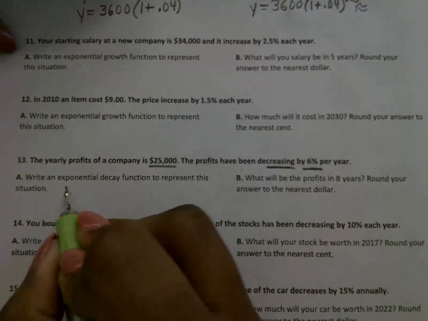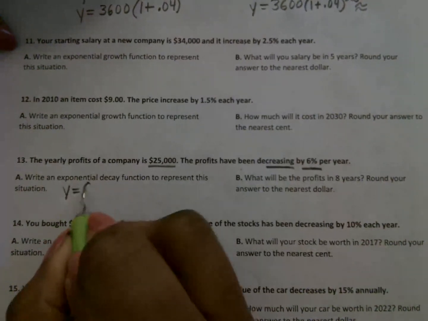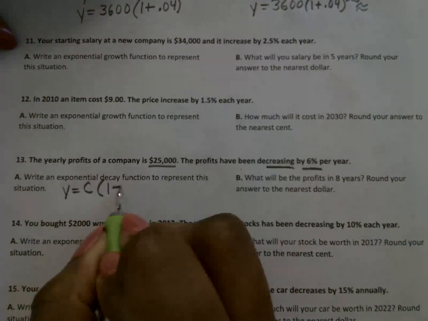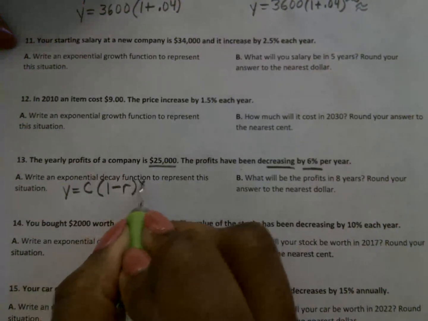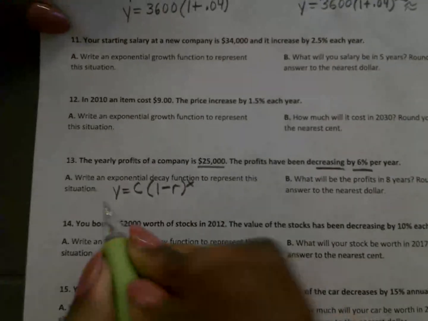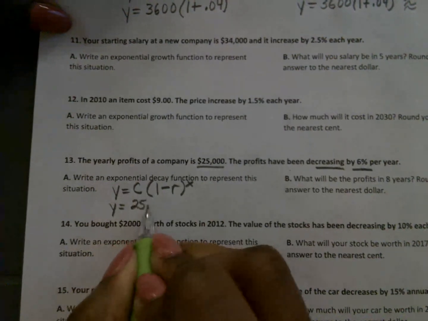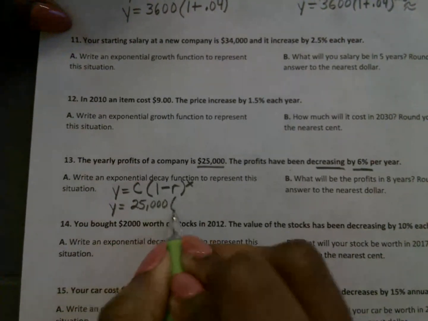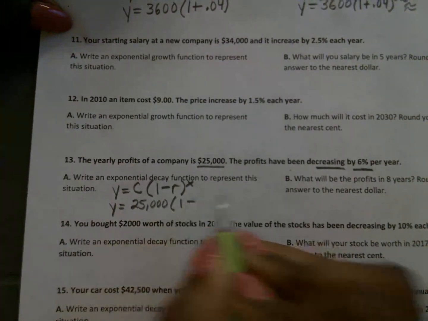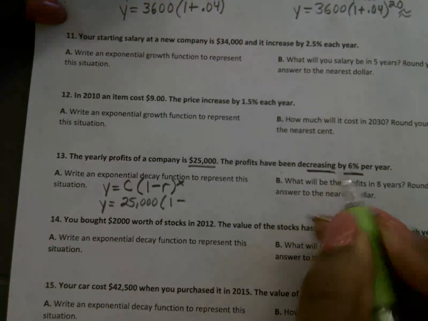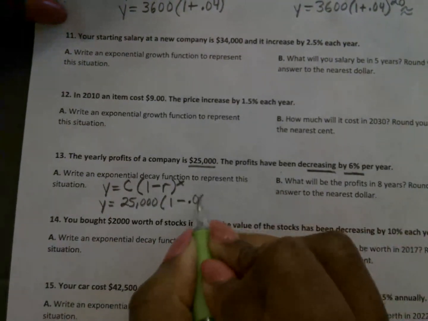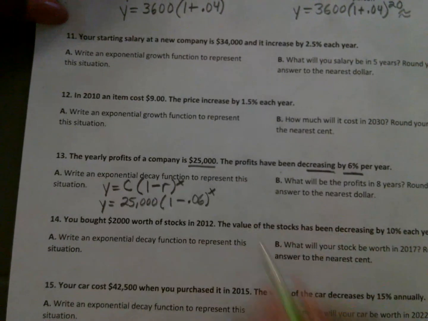So we're going to do exponential decay. Y is equal to c times parentheses 1 minus r to the x or t power. So that's going to be y is equal to 25,000 times parentheses 1 minus, we're going to write 6% as a decimal, to the x or t power.